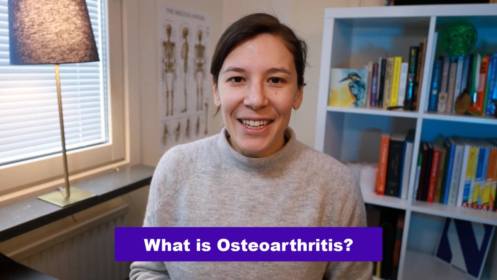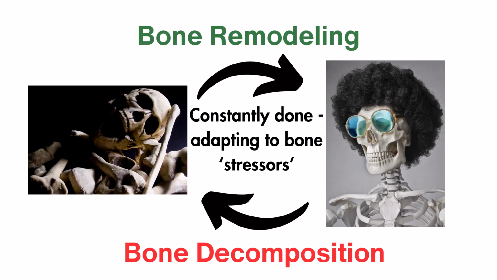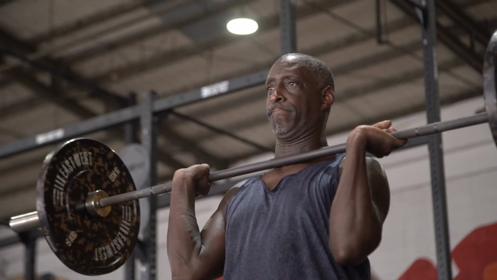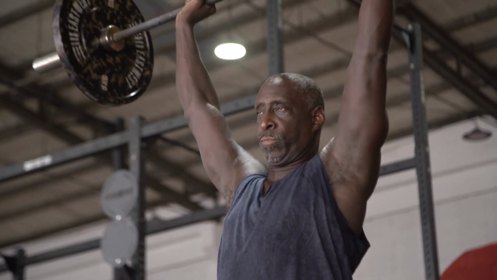So what exactly is osteoarthritis? We first have to look at what bone remodeling is. So bone remodeling happens constantly regardless of age, where bone tissue breaks down, which is decomposition, and then builds back up, which we call remodeling, into new bone. And the bone density or structure is constantly adapted to the type of stresses you expose your body to. This is why people who complete more weight-bearing activities such as running or muscle strengthening have a higher bone density in their limbs, because their limb bones must adapt to those stresses.